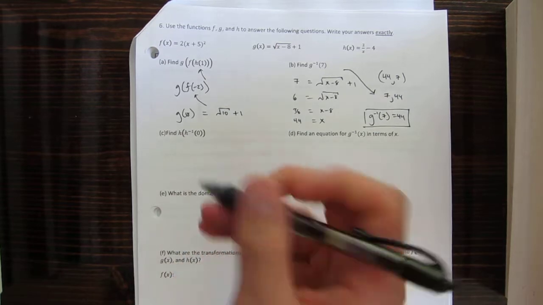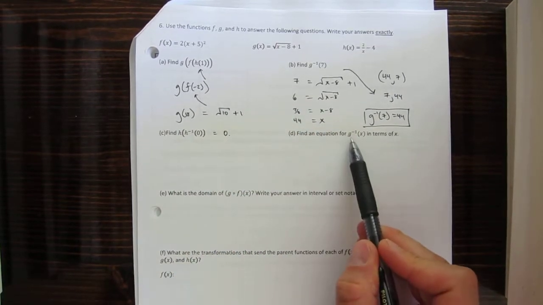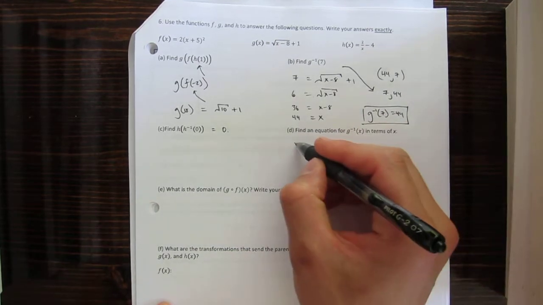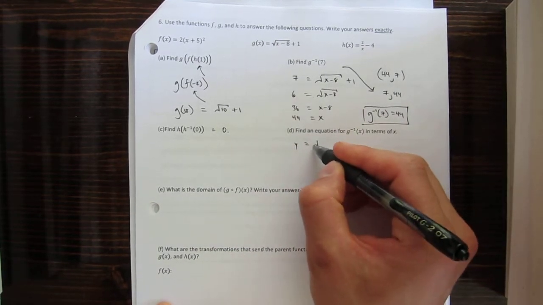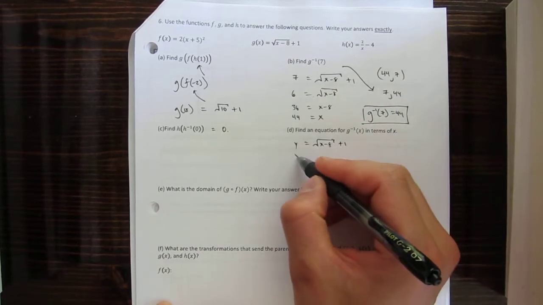H of h inverse of 0, they undo each other, that's 0. G inverse of x, find it in terms of x. Well, I'm going to note that g of x is y equals square root of x minus 8, plus 1. So I will swap and solve.